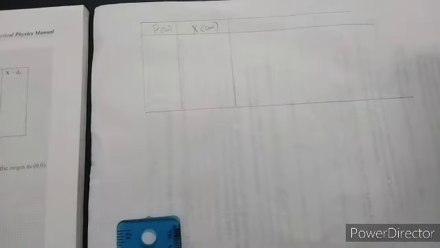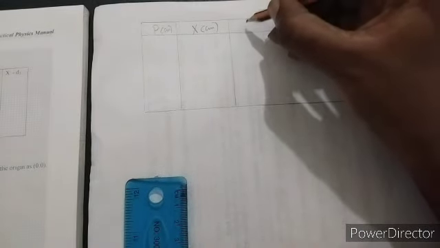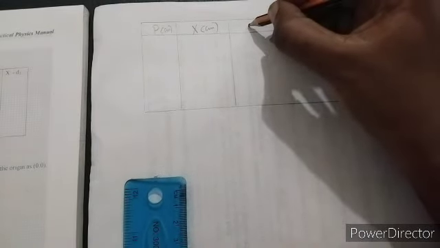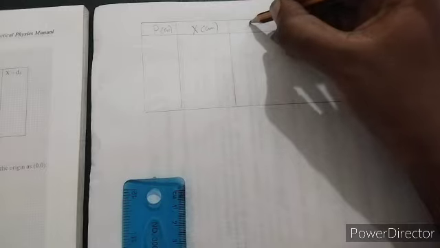This is p in centimeter, this is x in centimeter, right? Then we have, let's say, let me call it d.